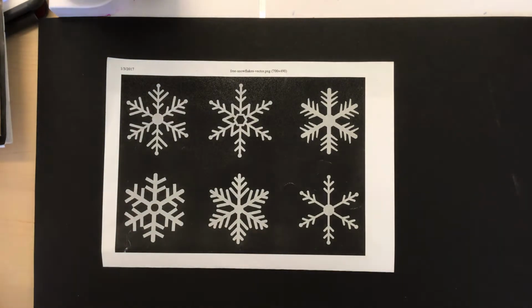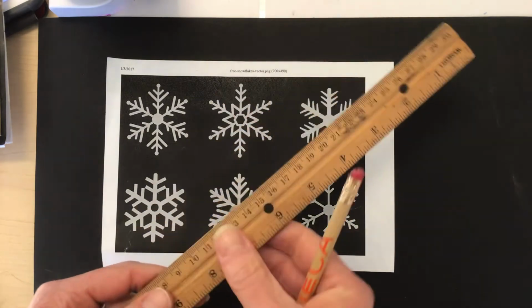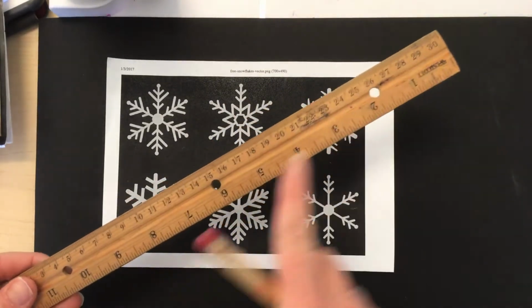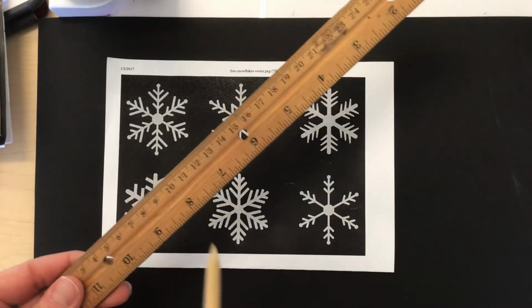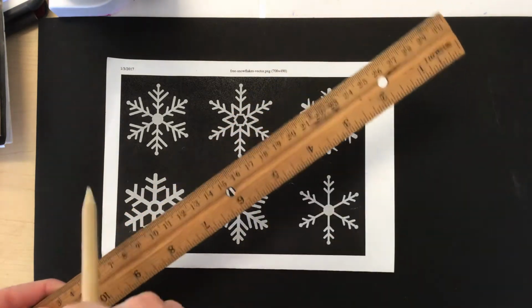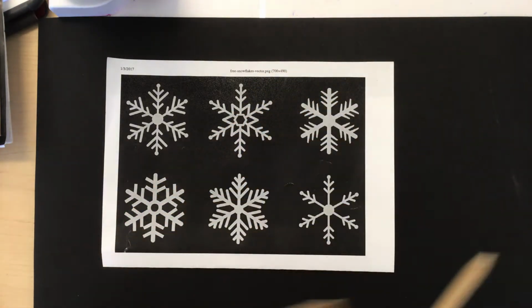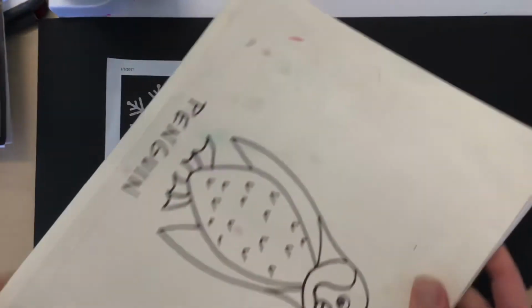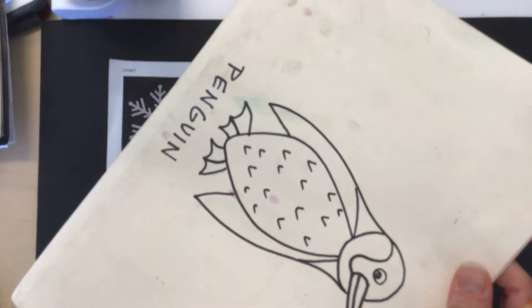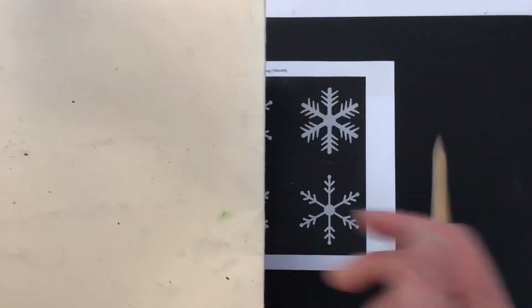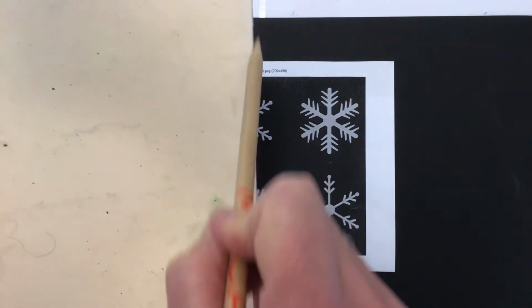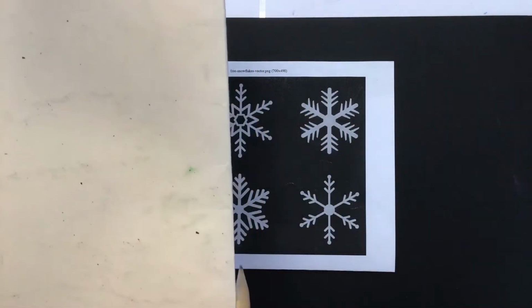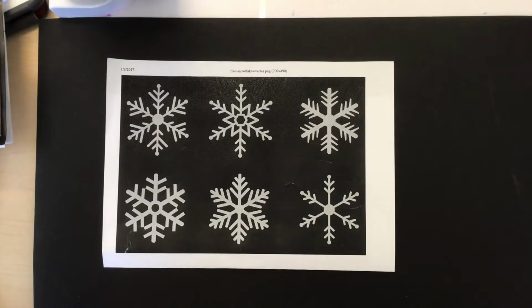Let me tell you what I mean by that. The most common straight edge that we usually use as artists is a ruler. This helps to guide our lines and make them straight. If you don't have a ruler, though, there's lots of different things that you can use. For example, this is a folder. In fact, it's one of my animal drawing folders all about how to draw a penguin. But what I noticed is it has a straight edge right here. So if I use my pencil along that edge, it's going to make a straight line. So that's the one that I'm going to use today.